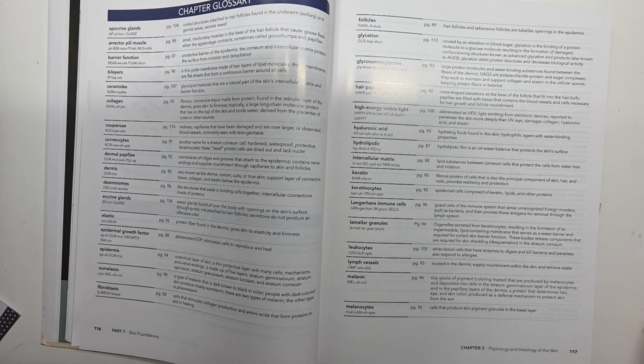Glycation, caused by an elevation in blood sugar. Glycation is the binding of a protein molecule to a glucose molecule, resulting in the formation of damaged, non-functioning structures known as advanced glycation end products, also known as AGEs. Glycation alters protein structure and decreases biological activity.